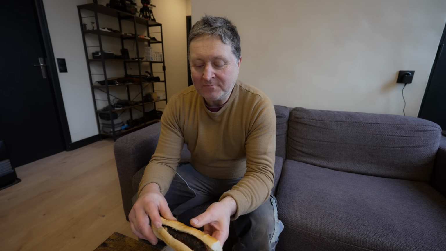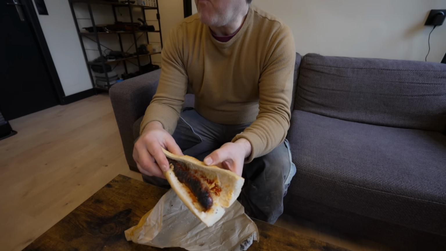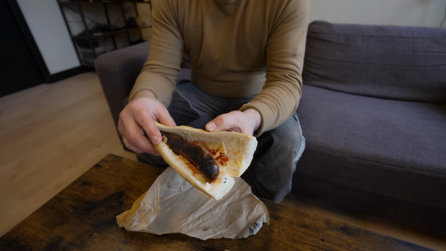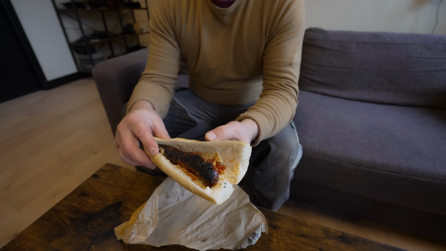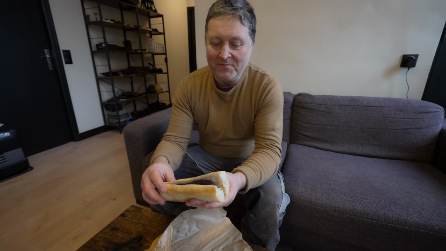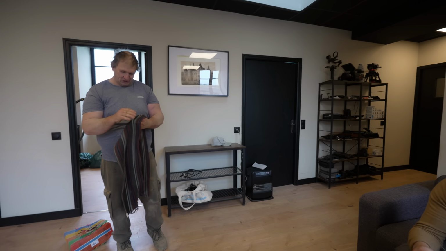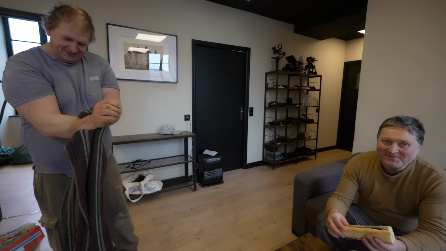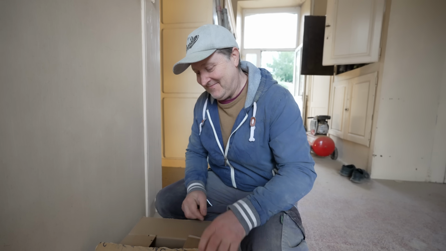So for anyone wondering, what is a sausage sandwich? It's a baguette with a big sausage, ketchup and mustard. Yeah, well, enjoy. You've got quiche. Yeah, there's a quiche in there somewhere. Okay, Sean.